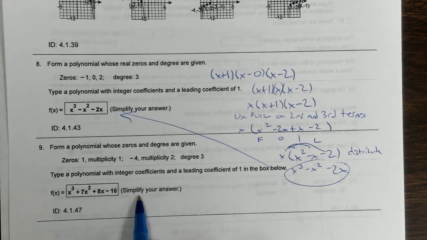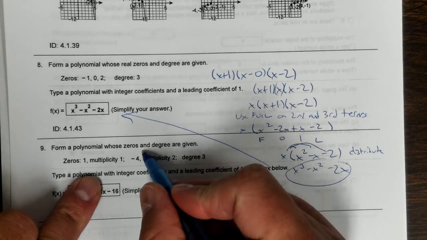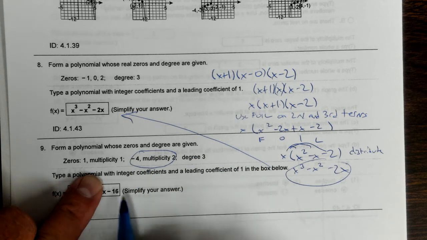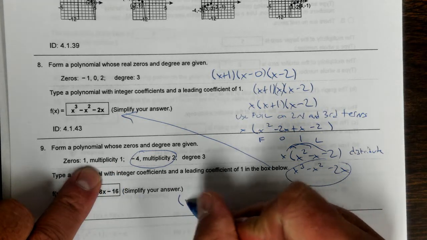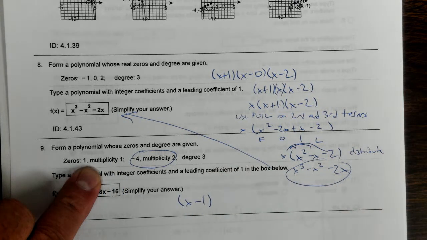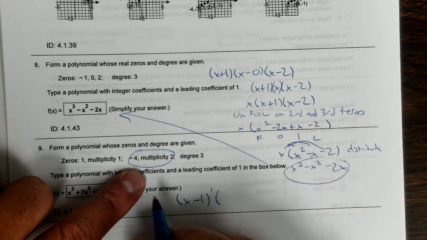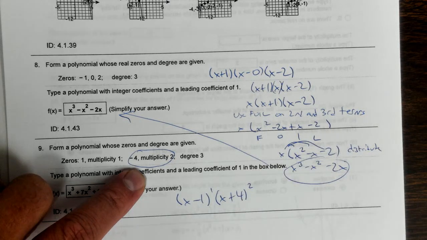Okay, here you want to do the same thing, but what you got to watch out for is this says multiplicity 2. So for the first one that's multiplicity 1, you just do x minus 1. Or you could say x minus 1 to the first. Now this one, you'd say x plus 4, and then you put squared.